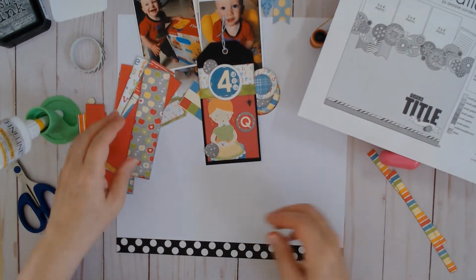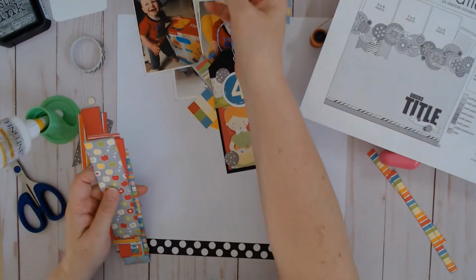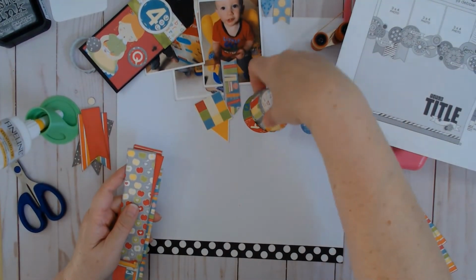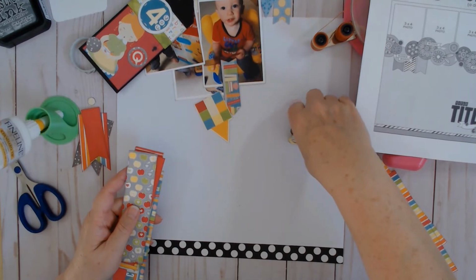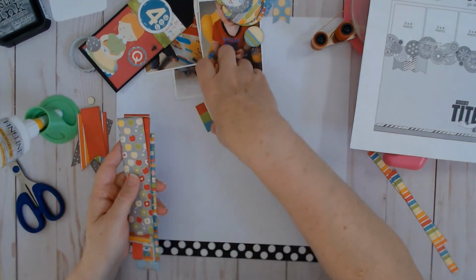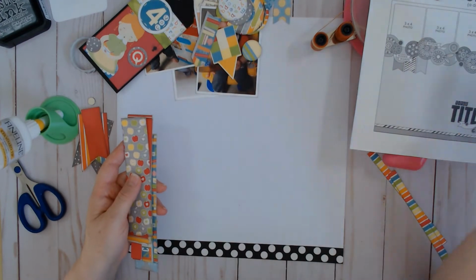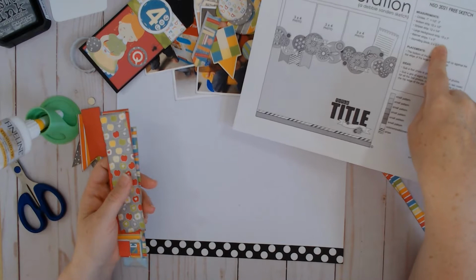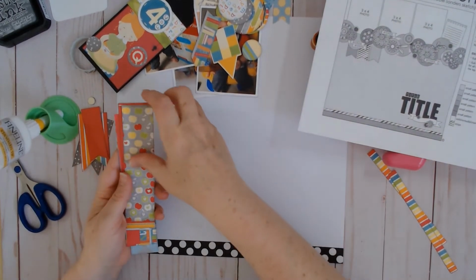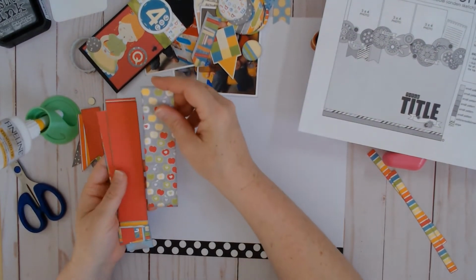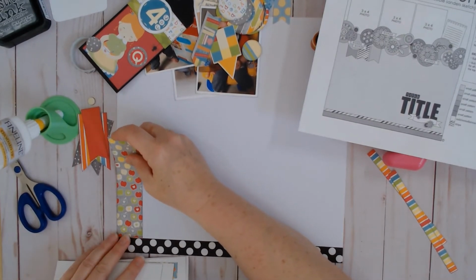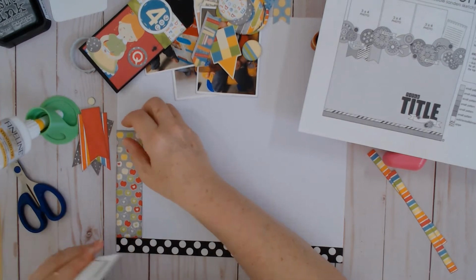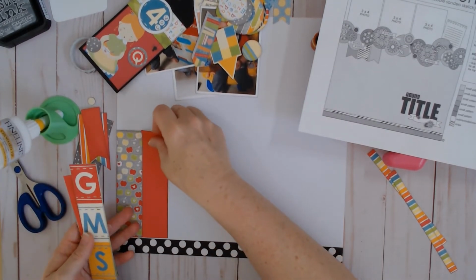And then I think I'll leave that to the side while I put on these strips that are going to be in place of our large chunk of patterned paper. Now on the sketch where it says measurements, it says that that long background piece is to be 12 by 7 inches. Now I don't think any of these are 7 inches tall. I think some of them were cut from 6 by 6 paper pads, but I'm just gonna line them up and see where we go from there.